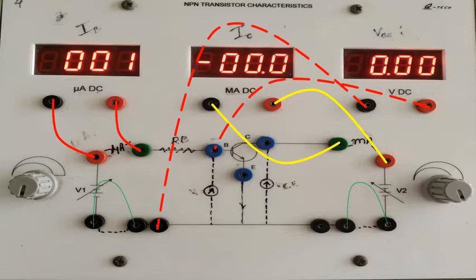So next is this knob. With the left side knob, VBE and IB can be adjusted. The right side knob is used to adjust VCE and IC. So this is the simple circuit connection. If you connect like this, we can easily complete the experiment.